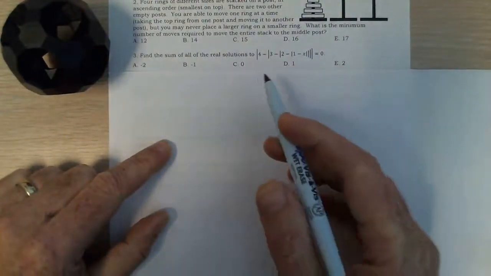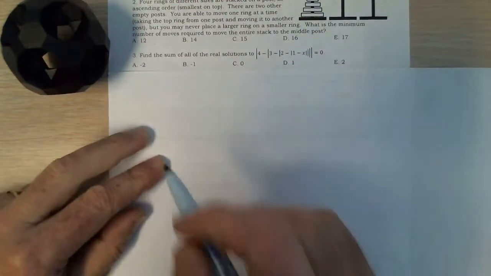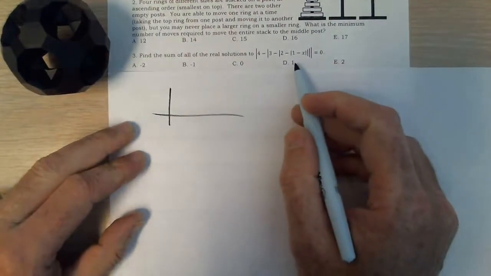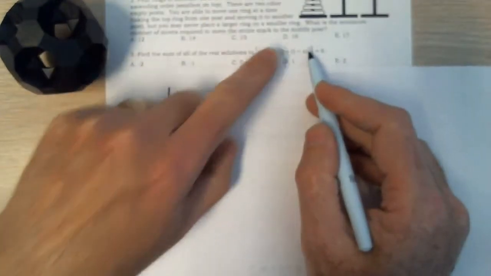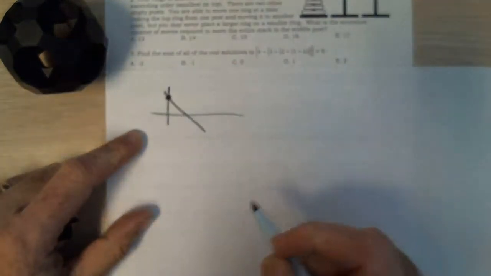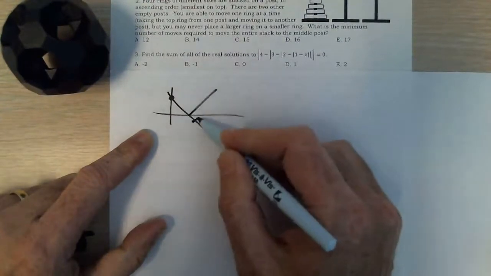Well, when I see this, I like to think about graphing this. I could plug it into my calculator, but I can probably graph it as fast as you can plug it into your calculator. The thing is, go all the way into the middle, 1 minus x. That's the line intercept at 1, right? But I don't want that. I want the absolute value of that. So all this negative comes up here, right?